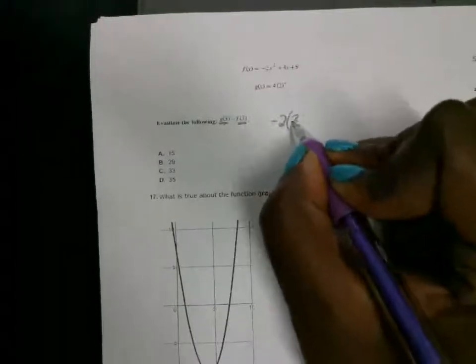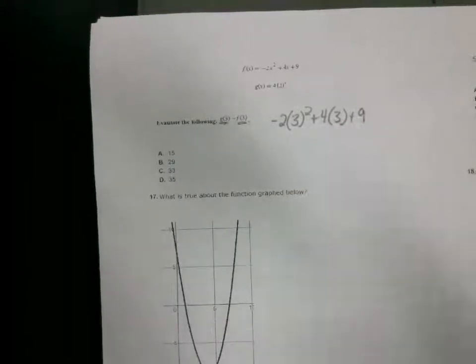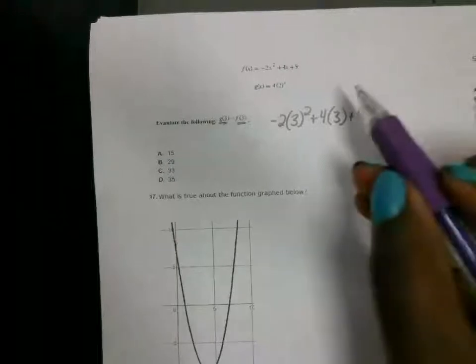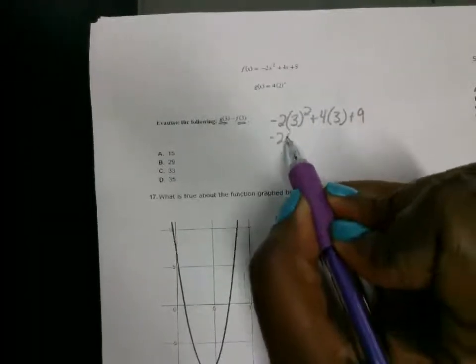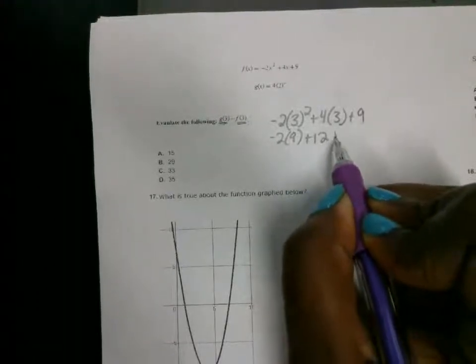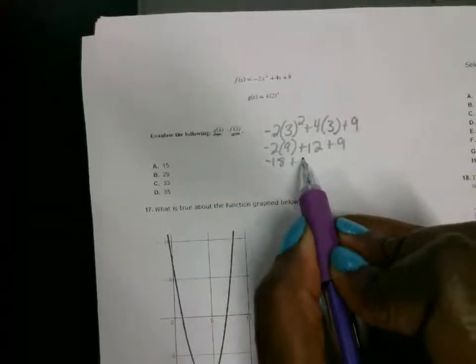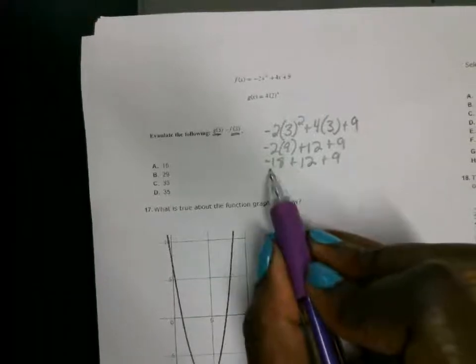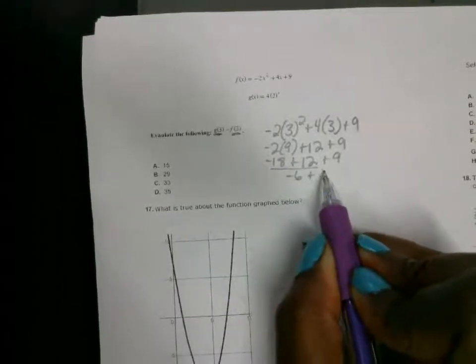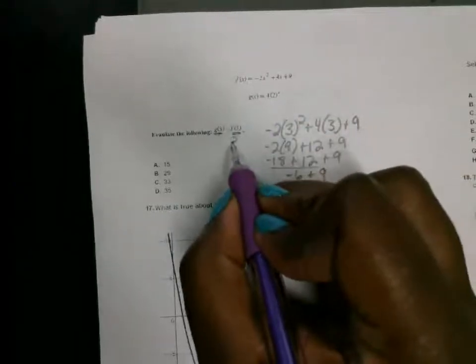So we got f of 3, so that's negative 2 times 3 to the second power plus 4 times 3 plus 9. Order of operations tells us to do this first, which is going to be 9. Then when we multiply that together, that gives us 12. Then we get plus 9. This is negative 18, this is plus 12 plus 9. This is negative 6 plus 9, which is 3. Okay, so this is f of 3.